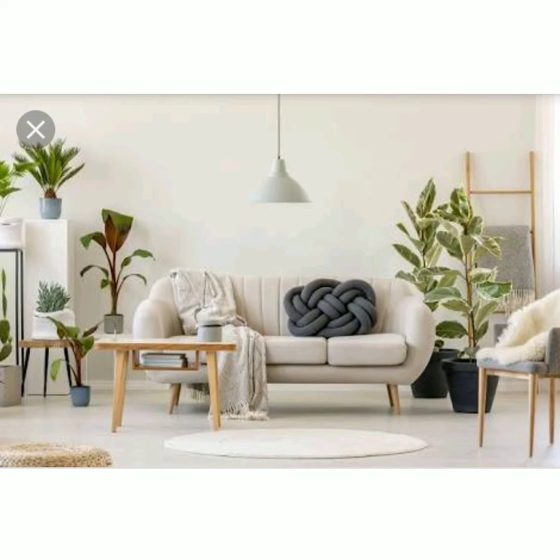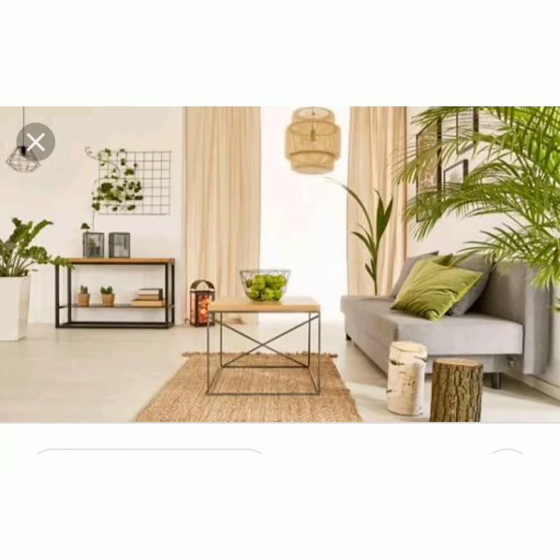Okay. Now look at this picture. This picture shows a room adorned by indoor plants. These plants are used to beautify our houses, isn't it? But when these plants are arranged more in our bedrooms, what will happen? Which gas is released by plants during night time?